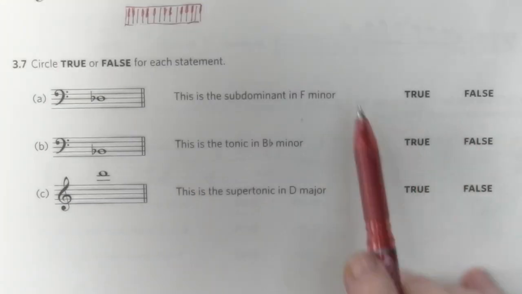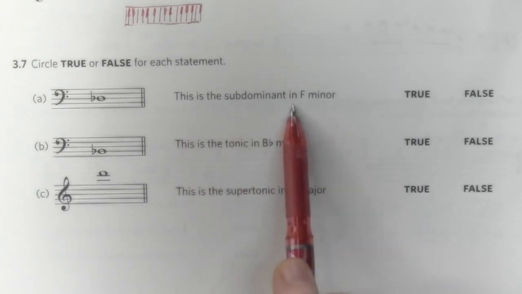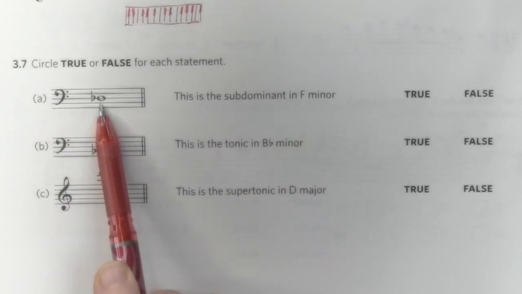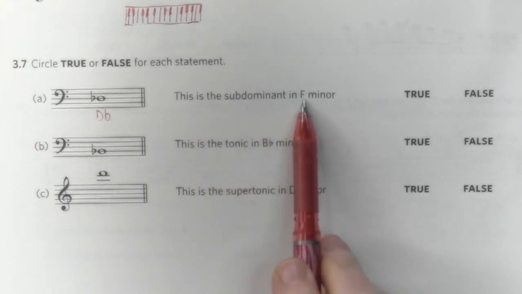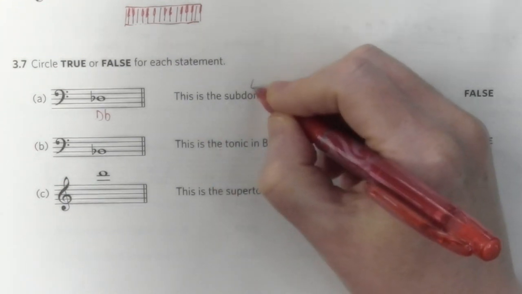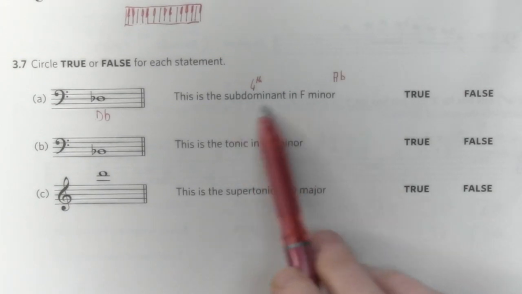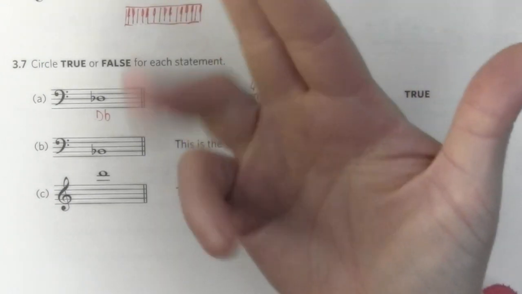Here again, we need to circle true or false if we agree or not with this statement. This is the subdominant of F minor. Okay, in bass clef, this is Re flat. And it's the subdominant, so it's the fourth degree of F minor. Now, what is the fourth degree of F minor? Let's see. Fa, Sol, La, Si, B.